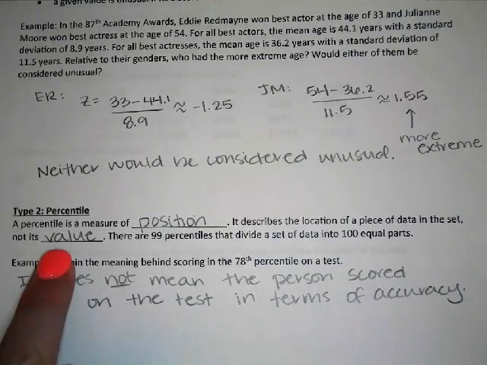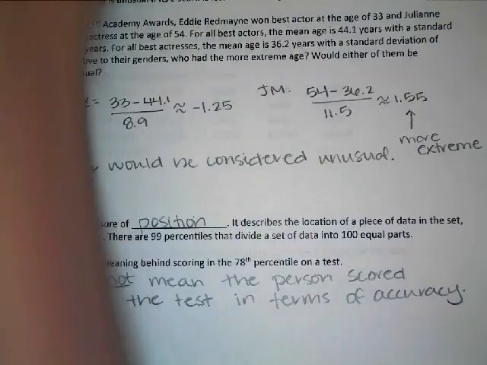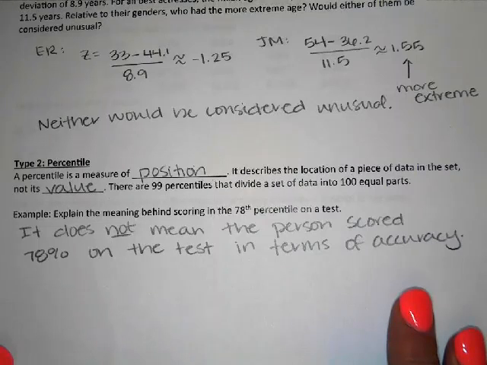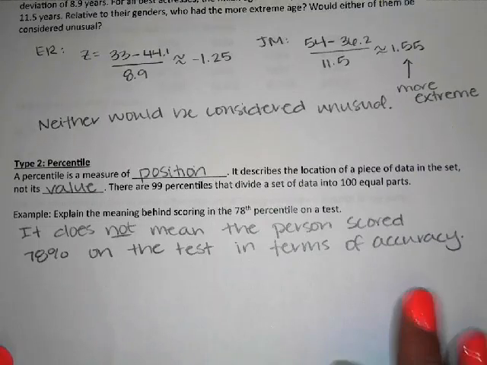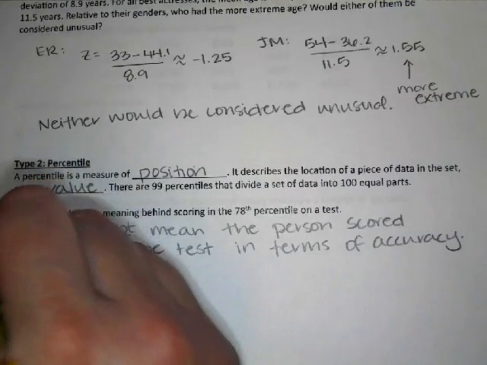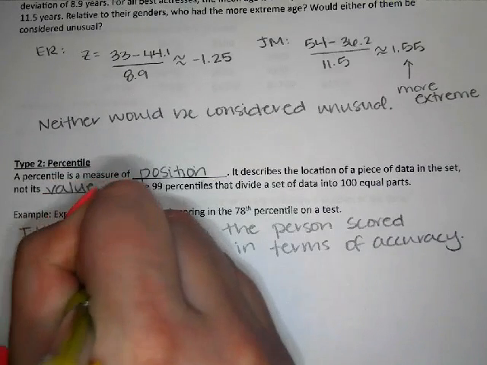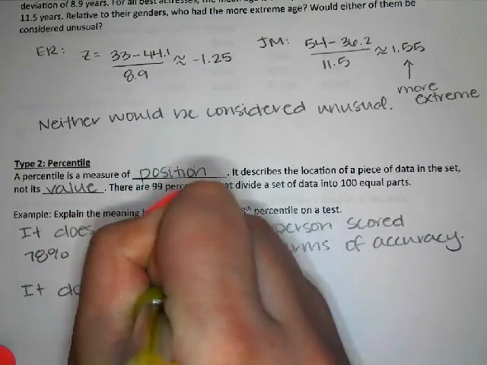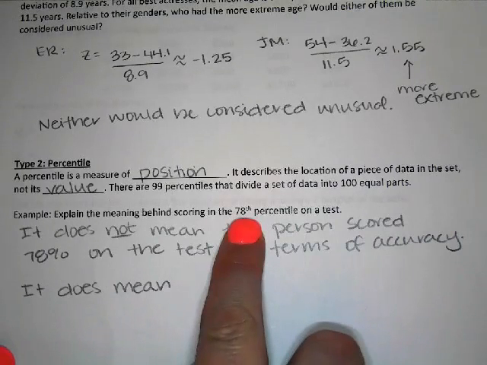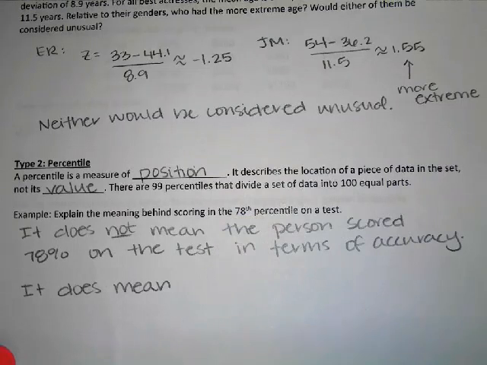It is about the position in terms of all of the pieces of data. So in terms of all of the people who took the test and received scores on the test, you are in the 78th percentile. So what it does mean is that of all the people who took the test, the person with the 78th percentile had a score that was higher than 78% of the people who took the test.